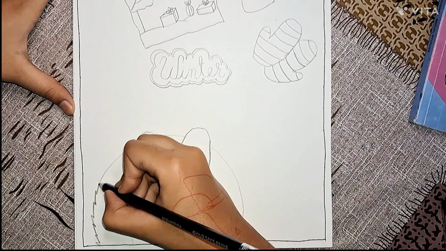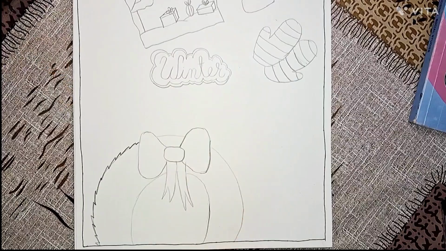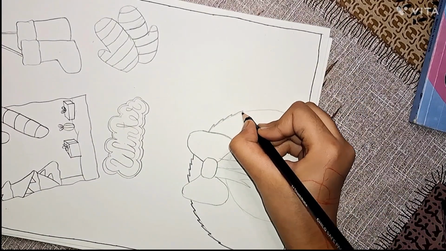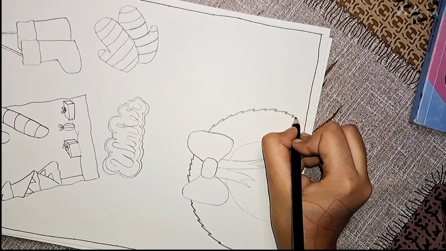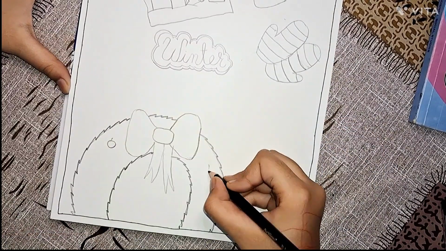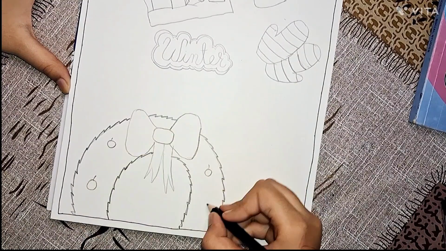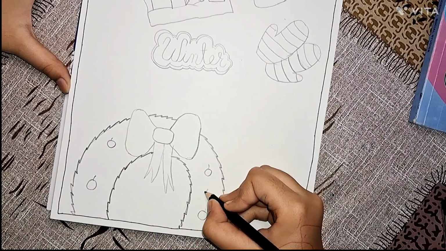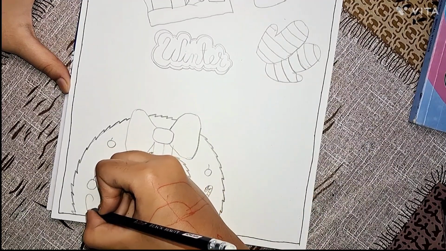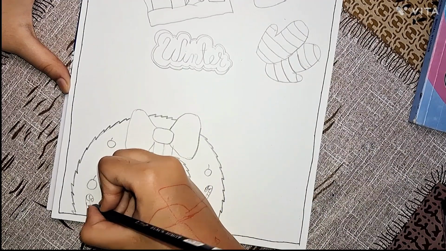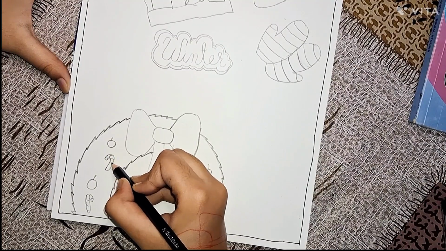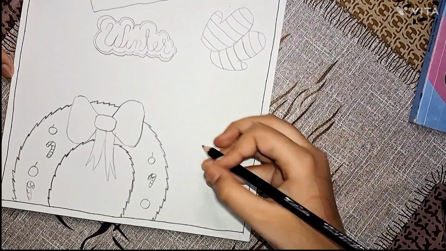Now I'm giving it a texture of a Christmas wreath. You have to make a diagonal line, slightly tilted, then bring it back. Then another diagonal line, slightly tilted and then bring it back. We'll follow this pattern. I'm making some decorations. Here balls and candy canes. You can add more decorations. You can add a label saying Merry Christmas or winter, whatever you like.